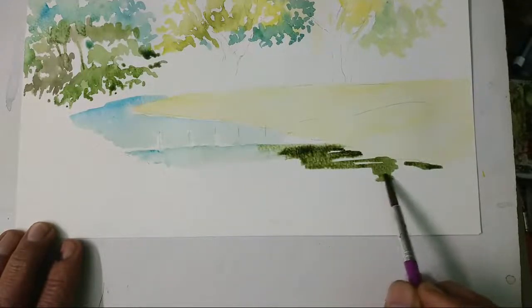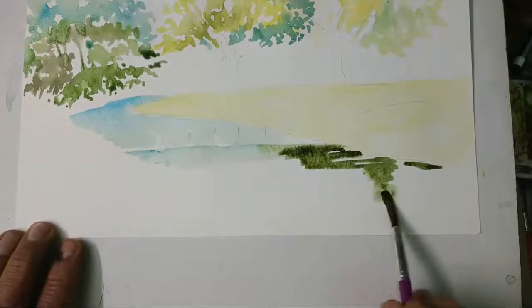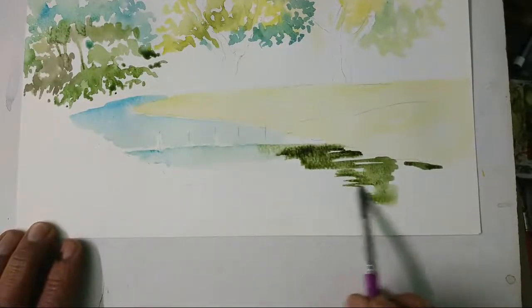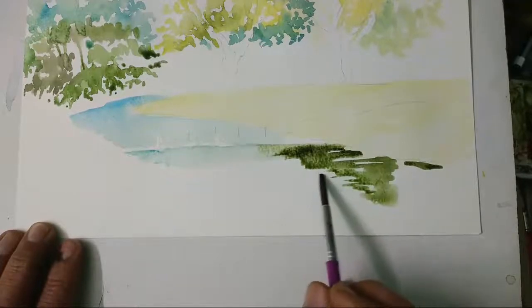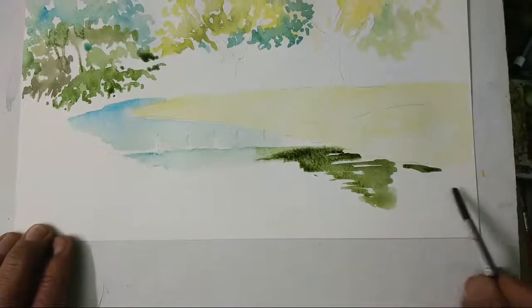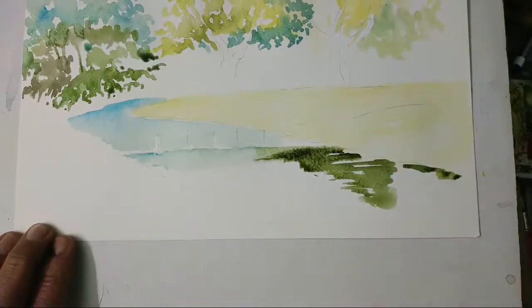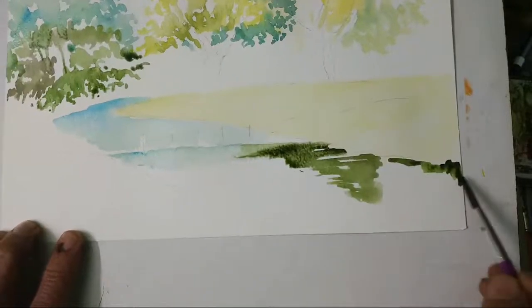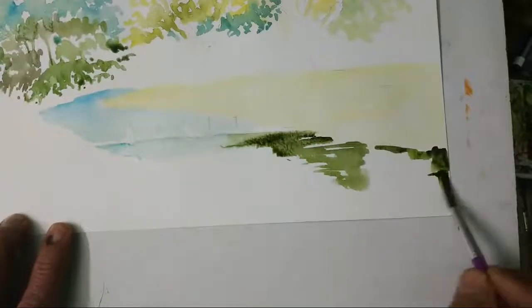So first I have applied a layer and now I am spreading it. And while I am doing it, some areas I am leaving white in between to show the highlight. In between you can add a little bit of yellow ochre for creating a different shade. On the right side there is a dark tone. So here there is a darker area of the tone which has to be done.